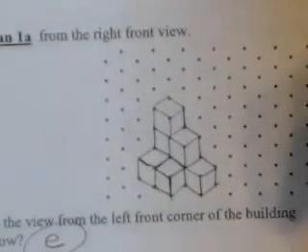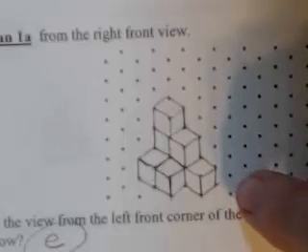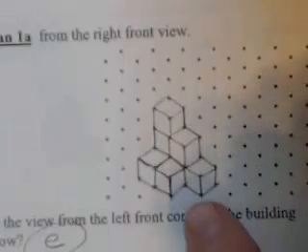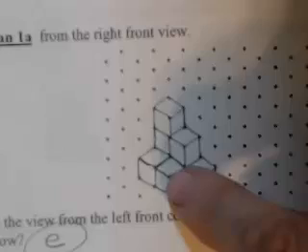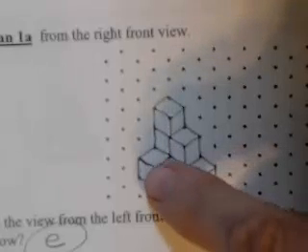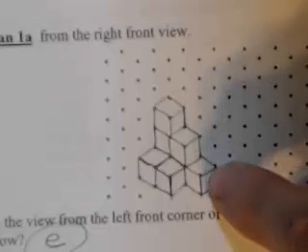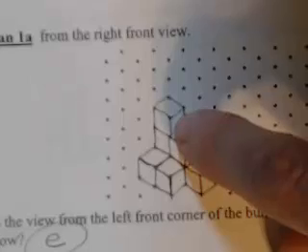Alright, so here we have, looking at it from the front, a one-story, then behind that a two-story, and behind that a three-story.